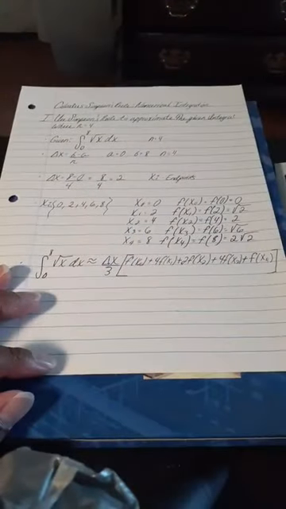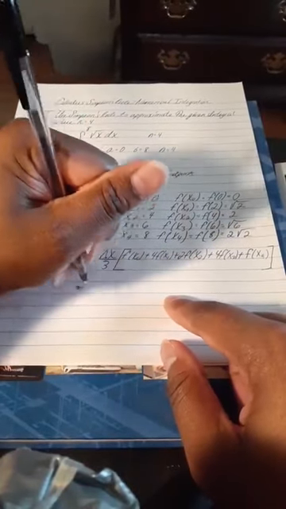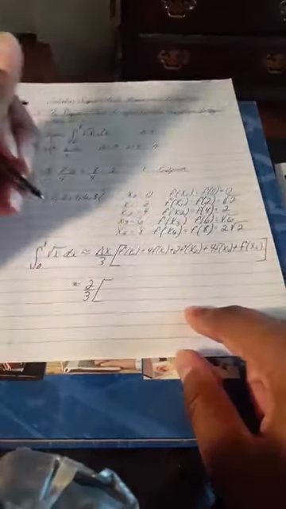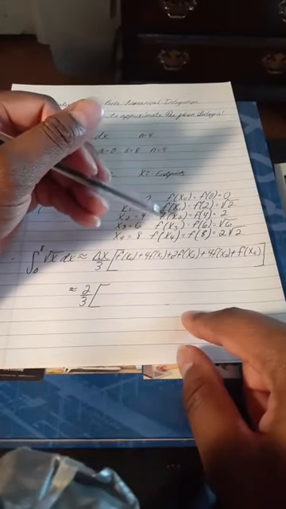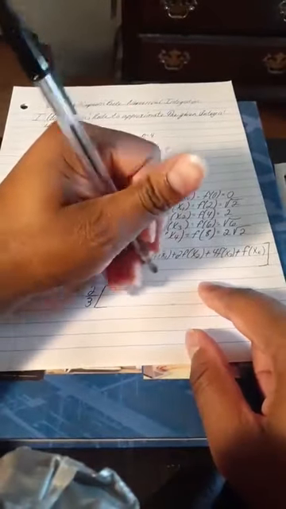So we'll get 2 over 3. That's the purpose of getting all of these values, because we now need to plug that information in.